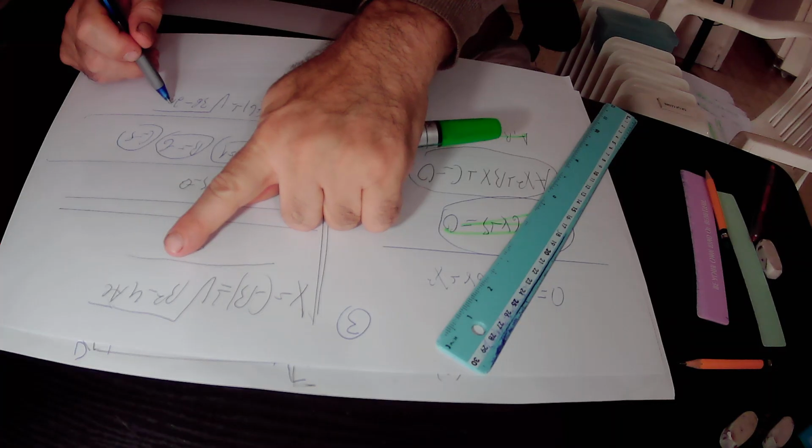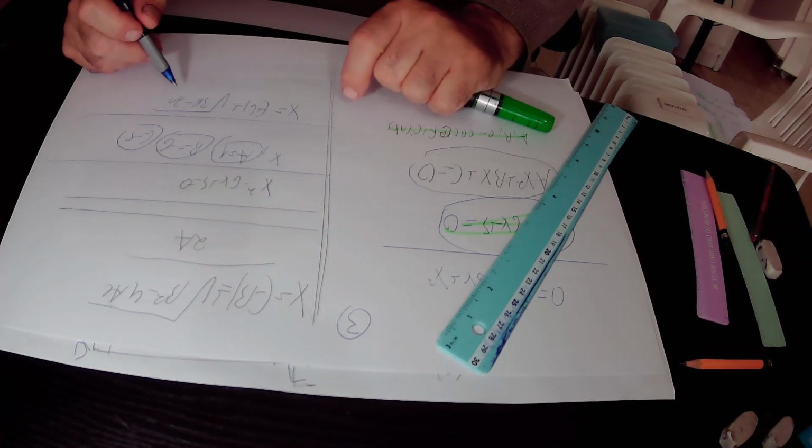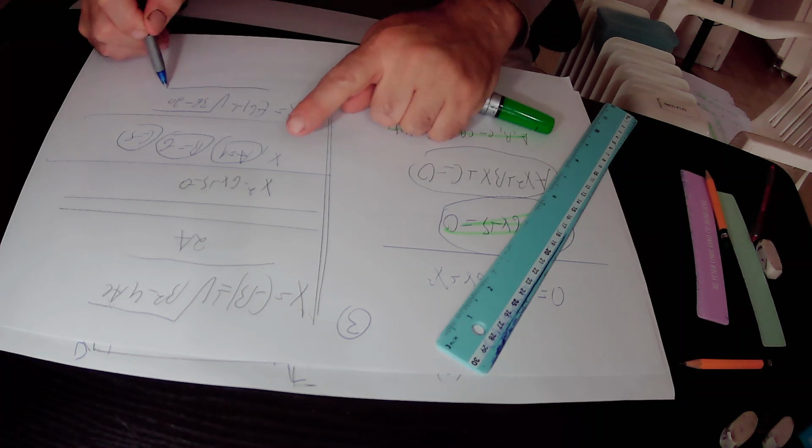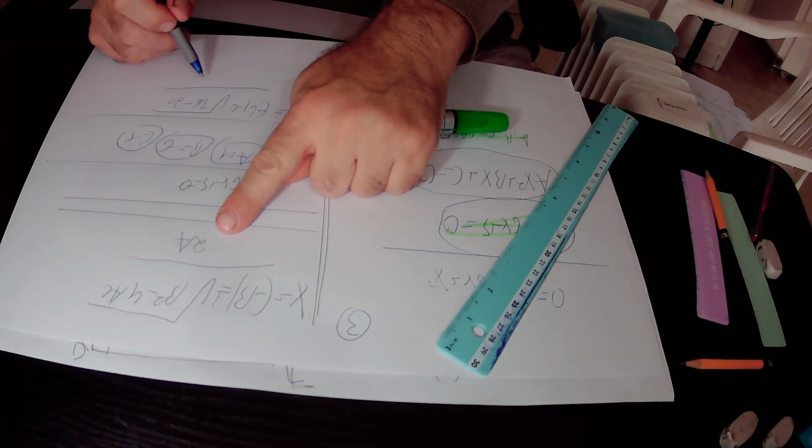So minus 4 times a times c is minus 20. So inside the root we have in total 36 minus 20, over 2a. a is 1, so 2a is 2 times 1, that is 2.